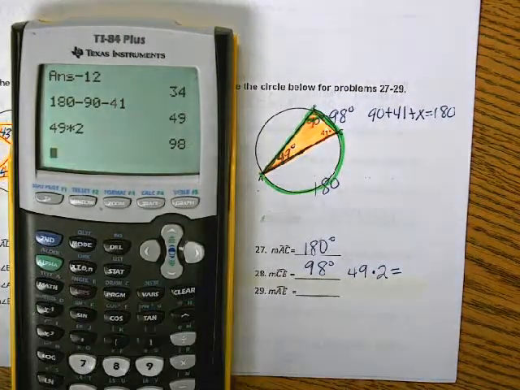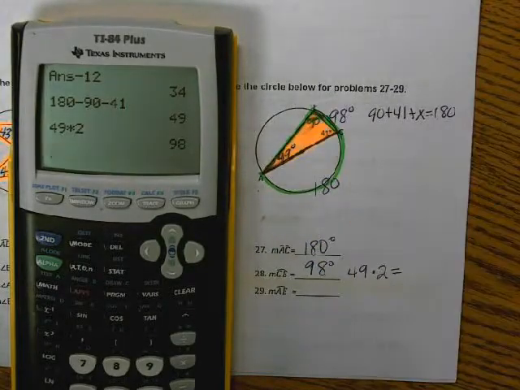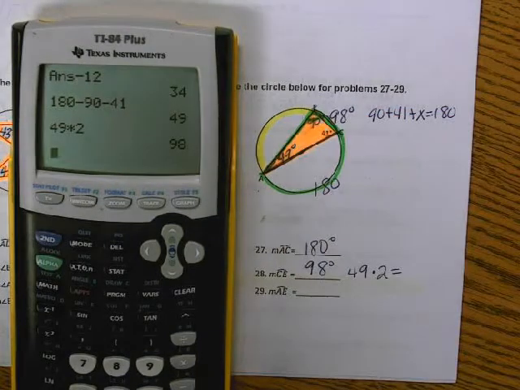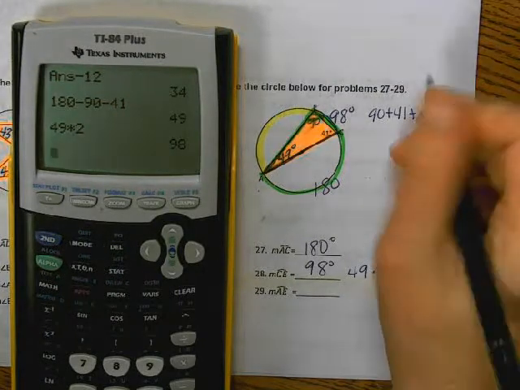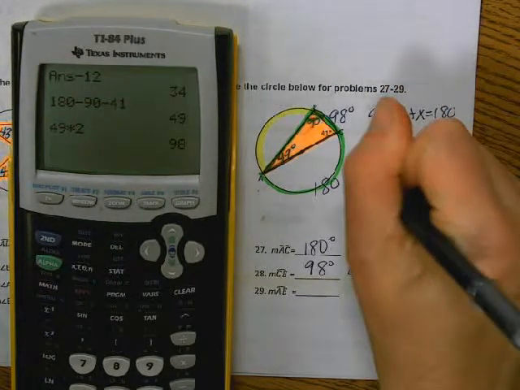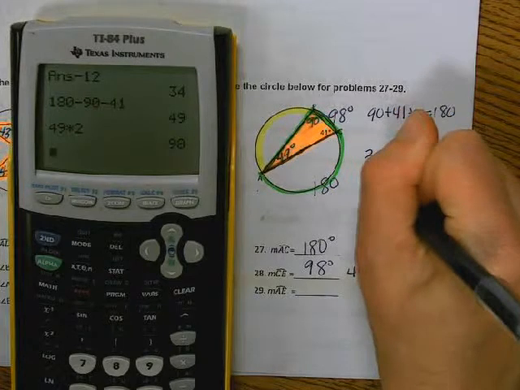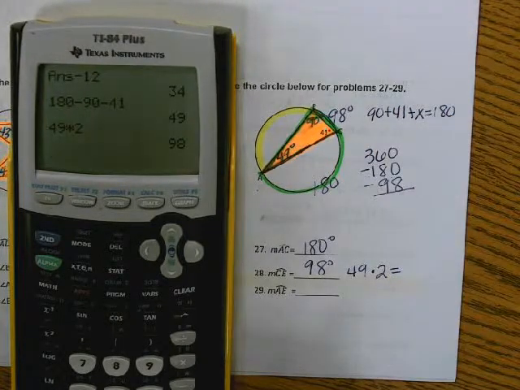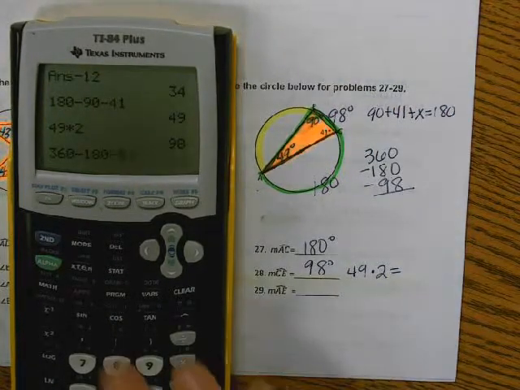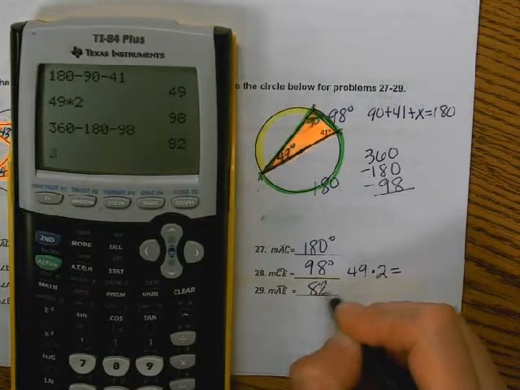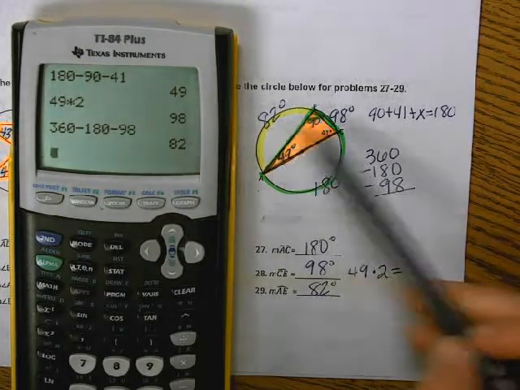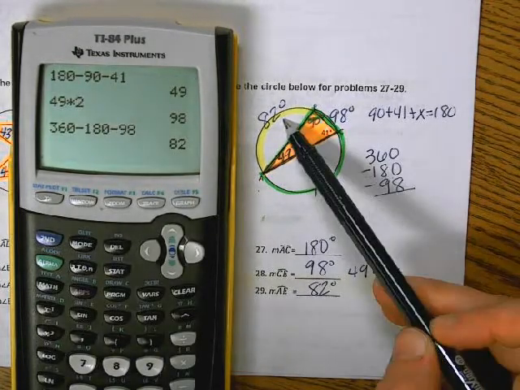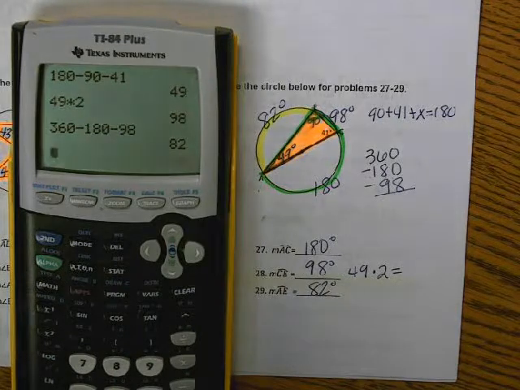The last part that we need to do is find AE, which is this section here. How much do circles add up to? 360. So we're going to do 360 minus 180 and also minus your 98. That's 82 degrees is what's left over. Okay? So if I add these three, I should equal 180 degrees.